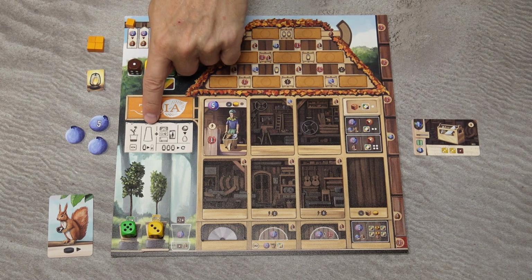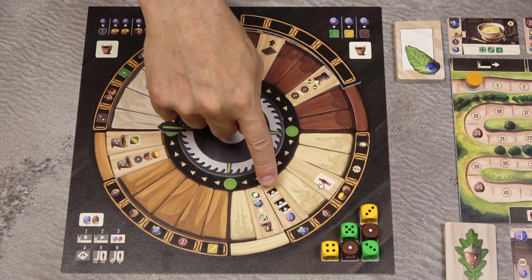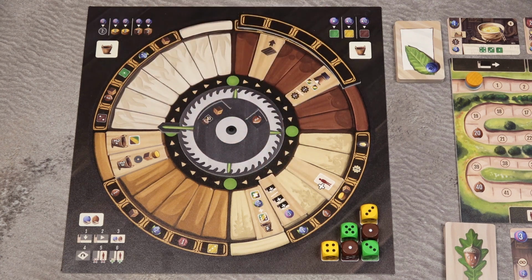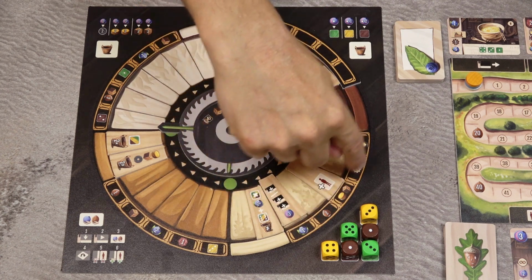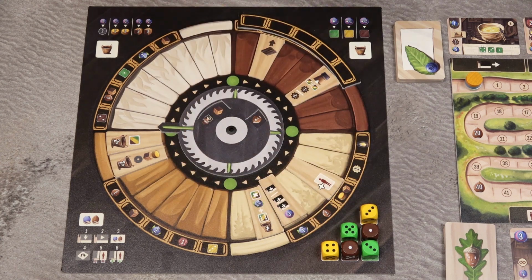Then, in the second phase of your turn, you will take actions. To take an action, you have to choose one of the 7 action tiles on this action wheel board, and to demonstrate how it works, I have advanced the game a little further. So, to take an action, you choose one tile, let's say it's going to be this one. Then, you take the bonus from the outer ring corresponding to the position of the tile, if there is any.